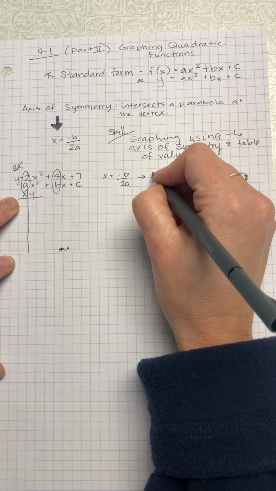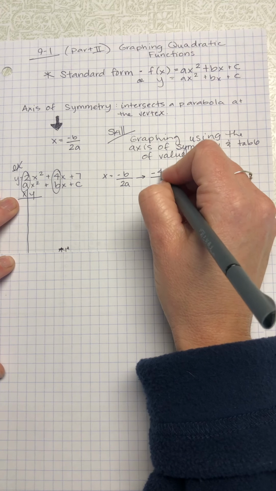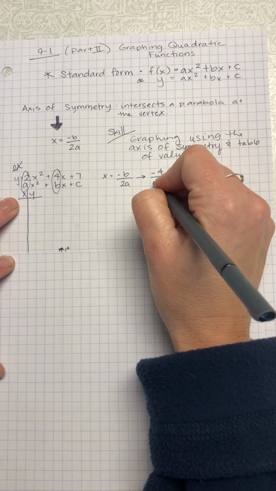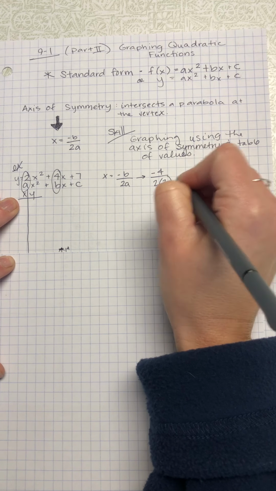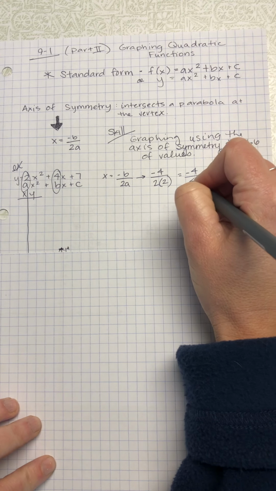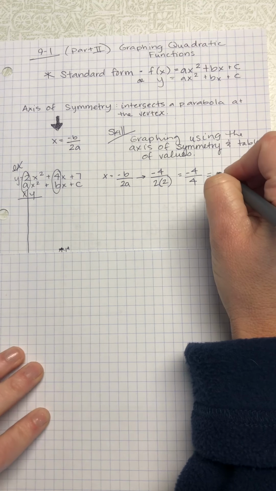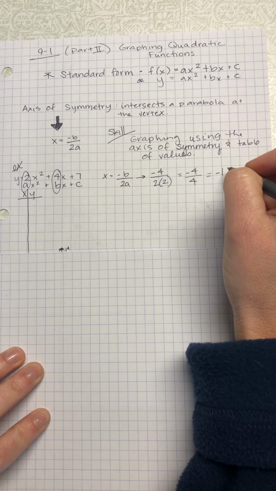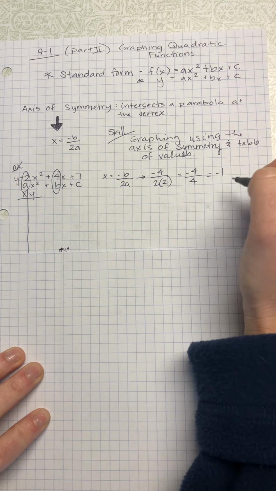So negative b is negative 4, and 2a is 2 times 2. This leaves us with a negative 4 on top and a positive 4 on bottom. So we're saying that in this parabola, x is equal to negative 1.